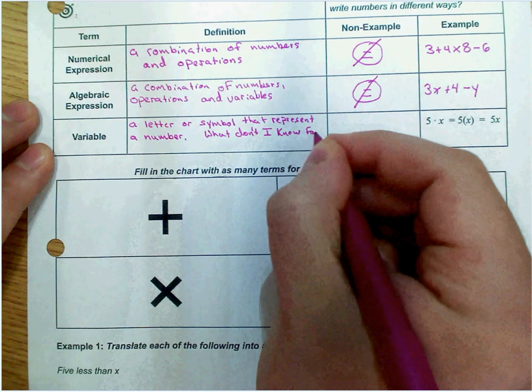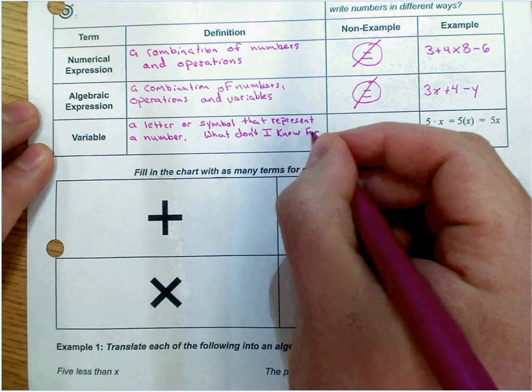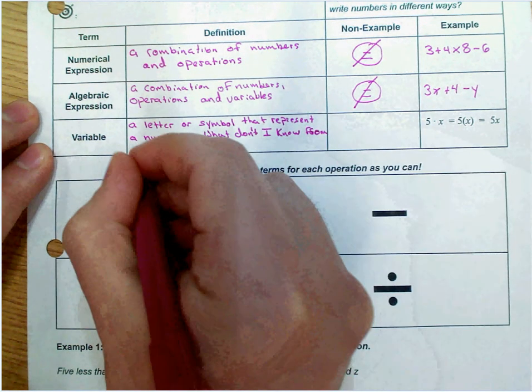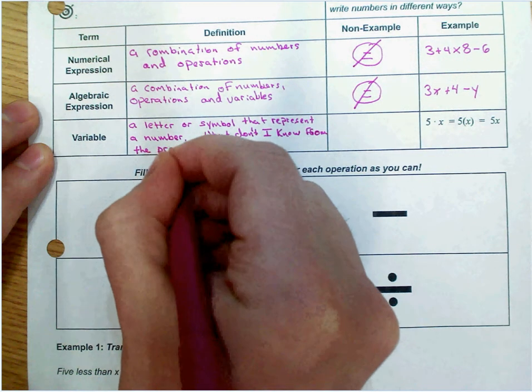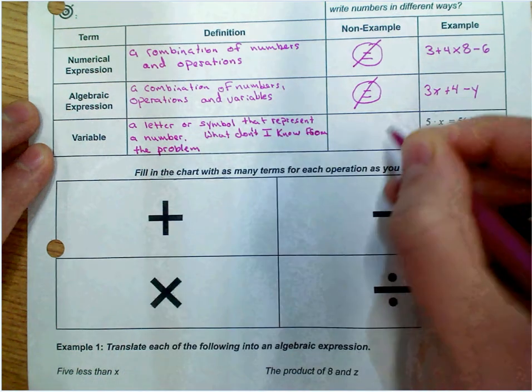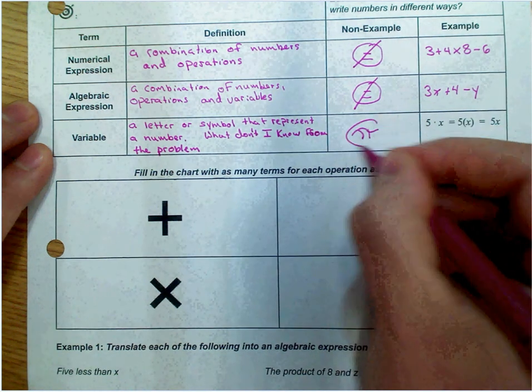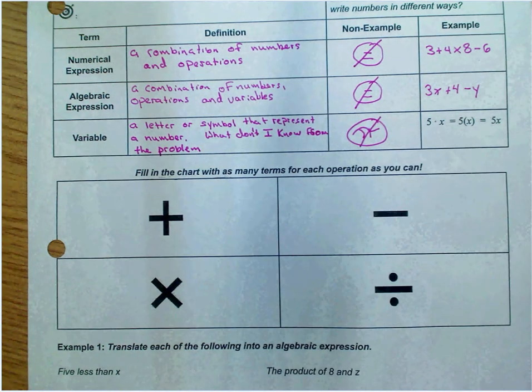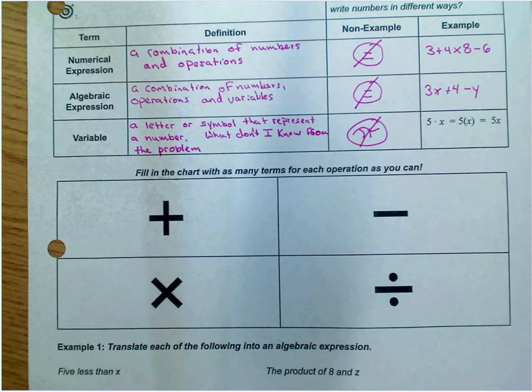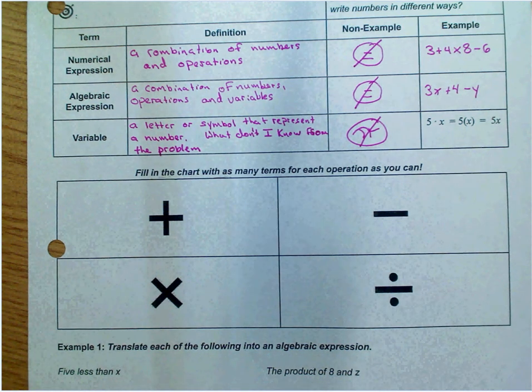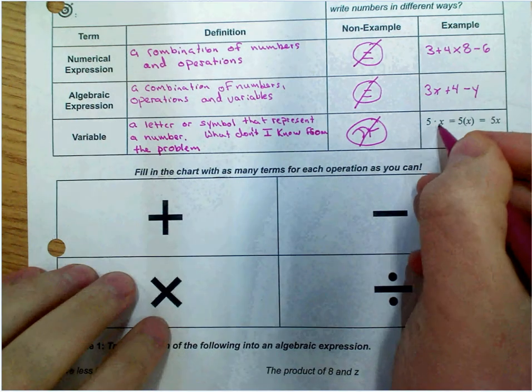So what don't I know from the problem? So something like pi is not our variable. Letters, lowercase letters, are variables. Like here, it's x.